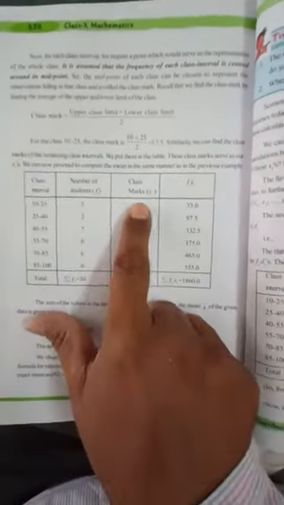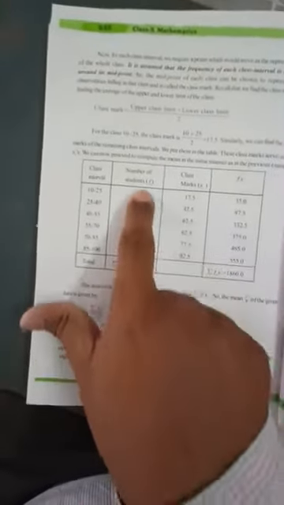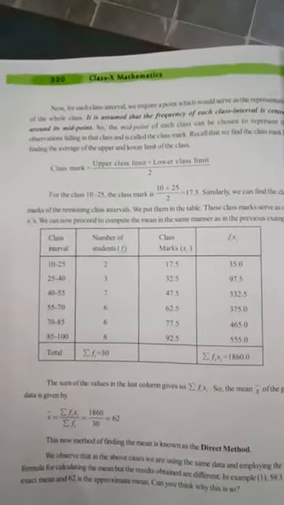How can you get x? Add the upper class and lower class limits and divide by 2. Then multiply fi into xi. 2 into 17.5 is 35, 3 into 32.5 is 97.5, like that. Add all of these, and add the frequencies. So mean equals the sum of observations, sigma fi xi by sigma fi, that is 1860 by 30, that is 62. This method of finding the mean is known as the direct method. So let us do the problems in the exercise using the direct method.